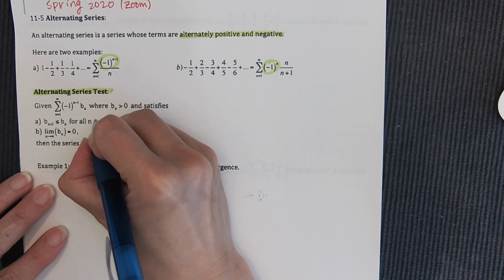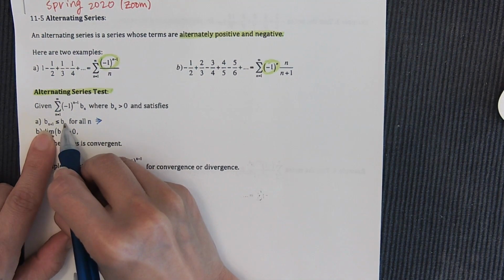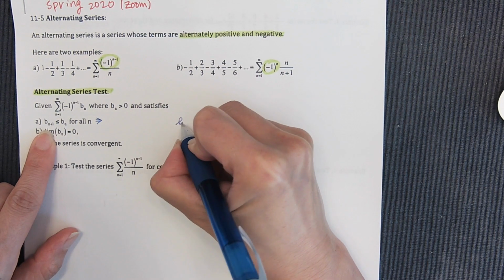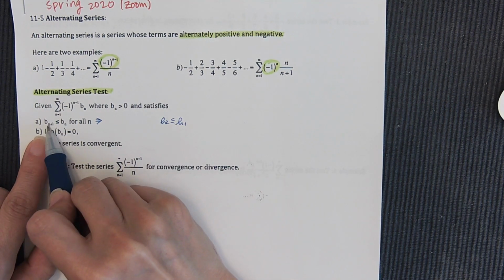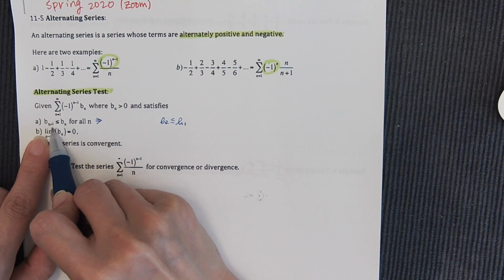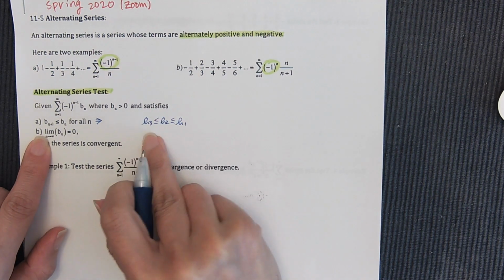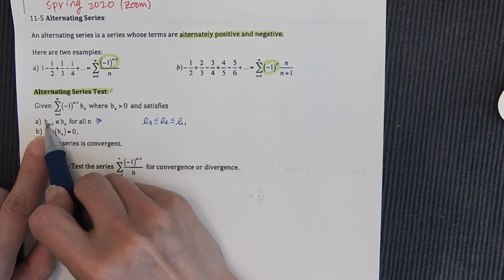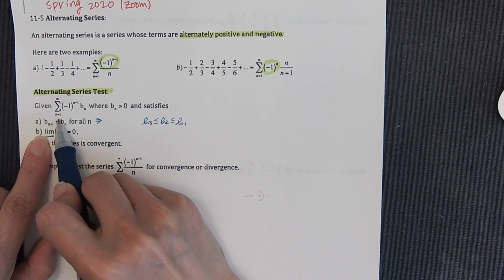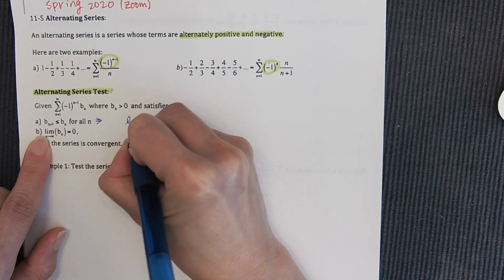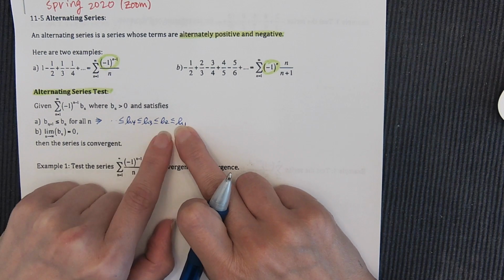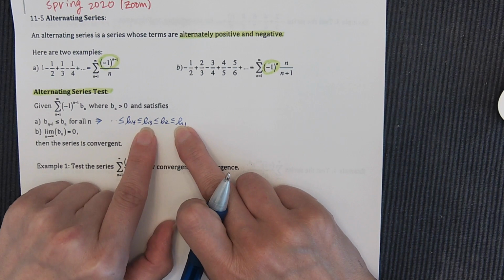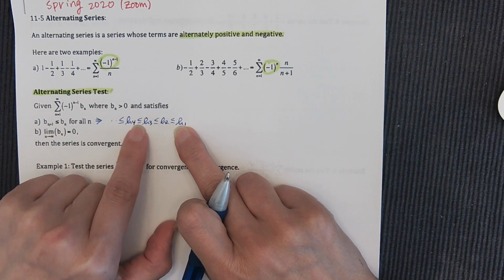So what does this mean? If I plug in 1, B of 1 has to be less than or equal to B of 2. Then if I plug in 2, B of 2 has to be less than or equal to B of 3. If I plug in 3, B of 3 has to be less than or equal to B of 4, and so on. So B of 1 is less than or equal to B of 2, B of 2 is less than or equal to B of 3, and B of 3 is less than or equal to B of 4.